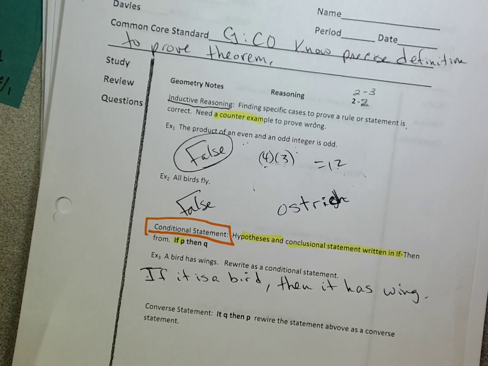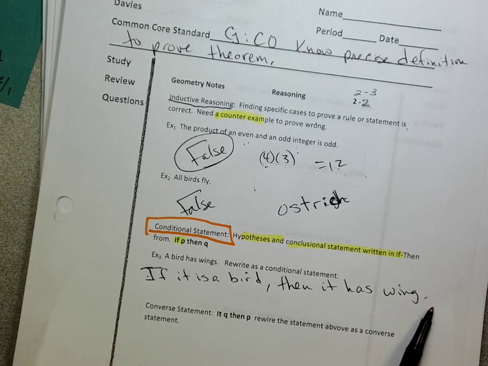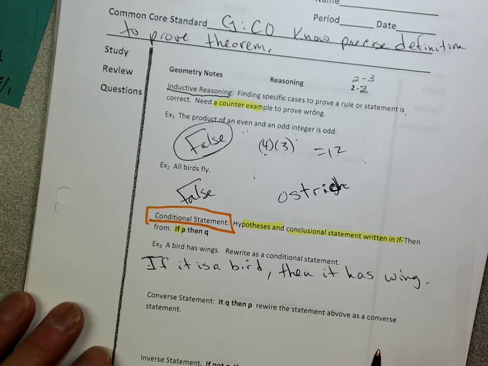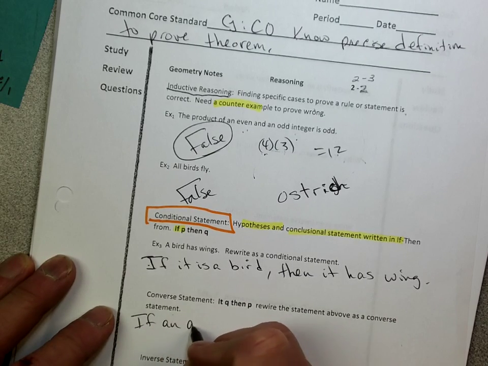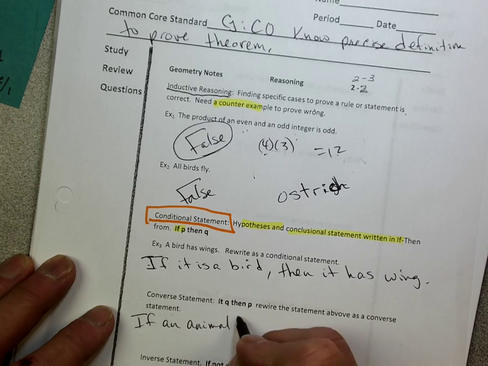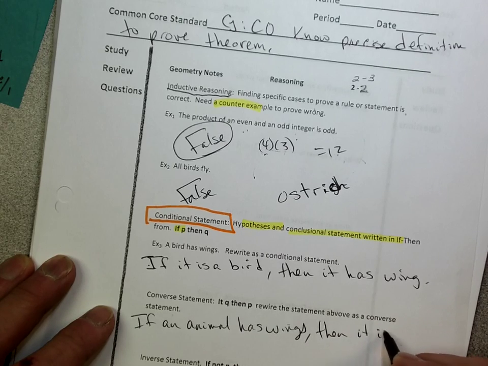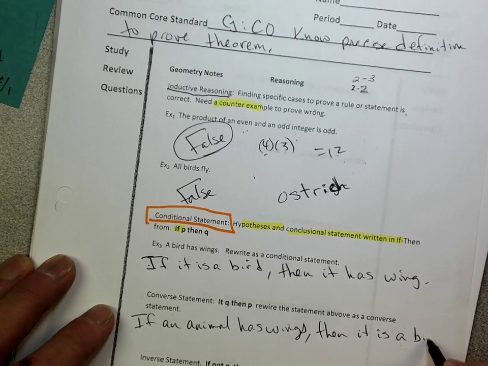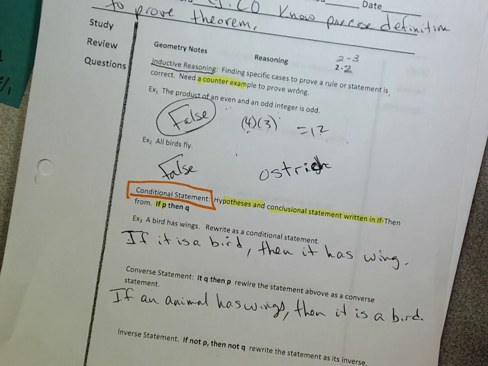So instead of writing if it's a bird, we'll say if it has wings. If an animal, let's probably better put animal in there because we can't use an airplane. So if an animal has wings, then it is a bird. Okay? Is that true? No. There's lots of things that have wings.